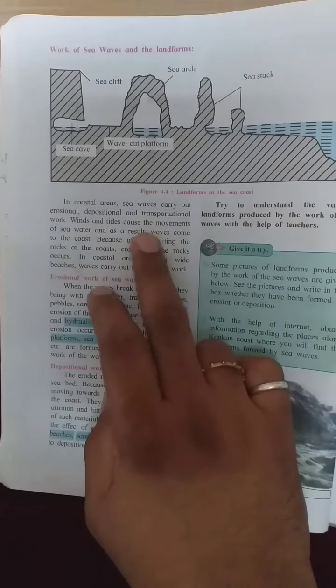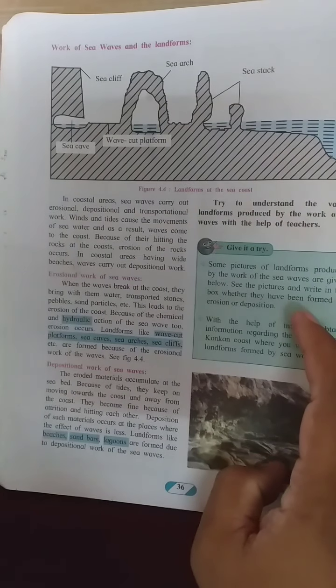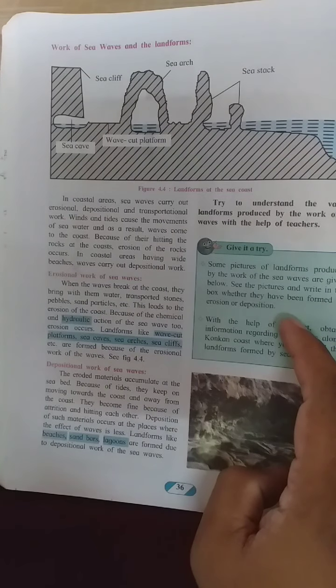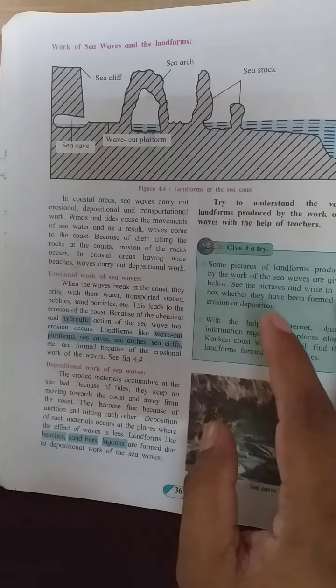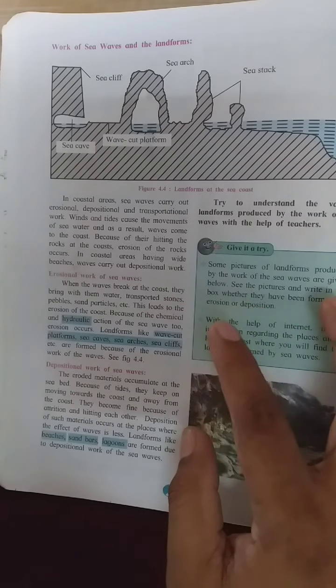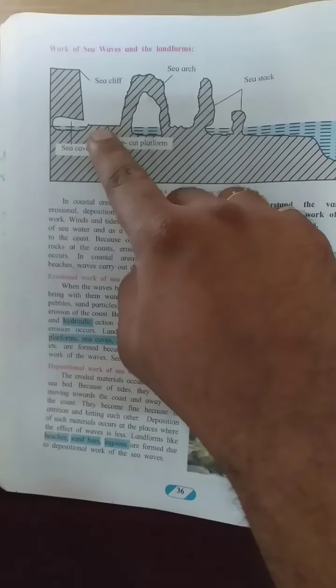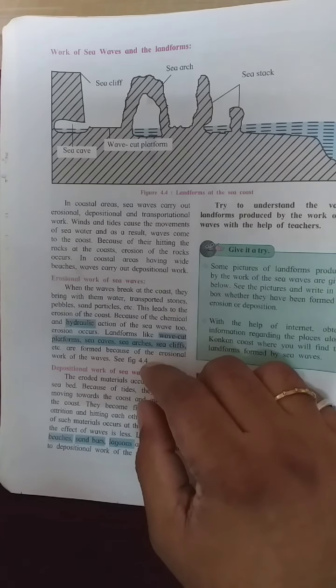In coastal areas, sea waves carry out erosional, depositional, and transportational work. Winds and tides cause the movement of sea water, and as a result, waves come to the coast. Because they hit the rocks at the coast, erosion of the rocks occurs. In coastal areas having wide beaches, waves carry out depositional work.